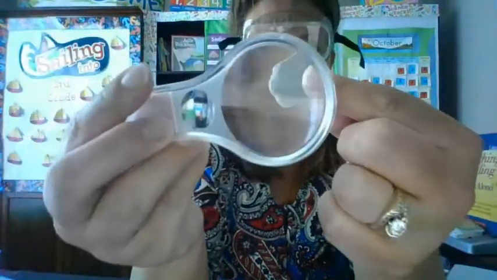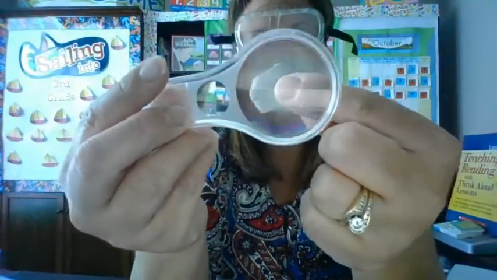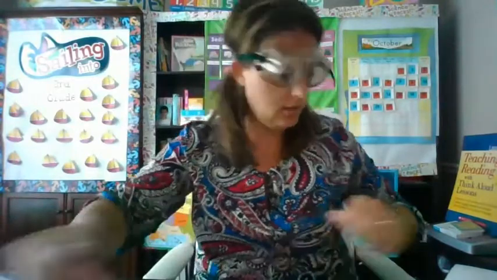And limestone is definitely a really pretty grayish color. It's grayish, and I also see some white in there. So for limestone, I'm going to say grayish with some white.